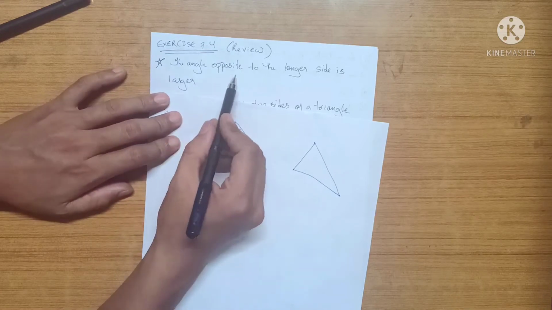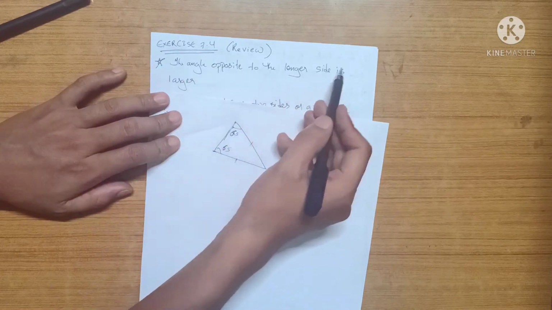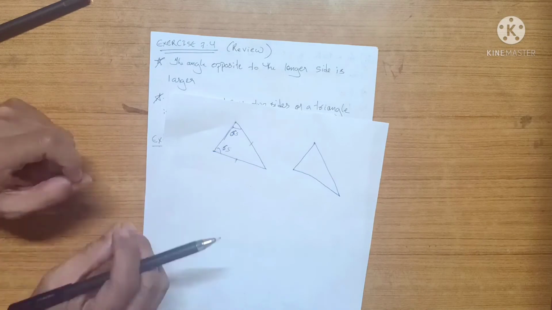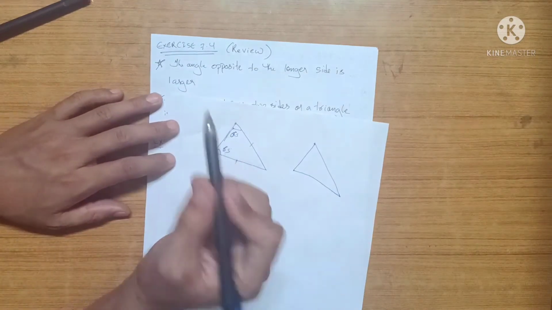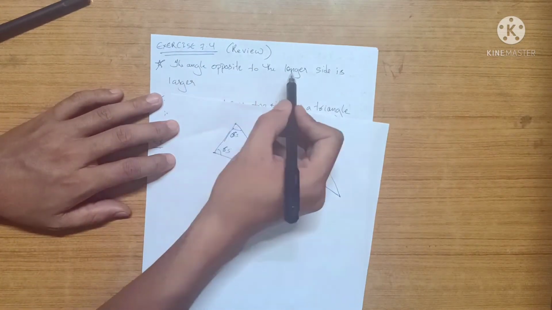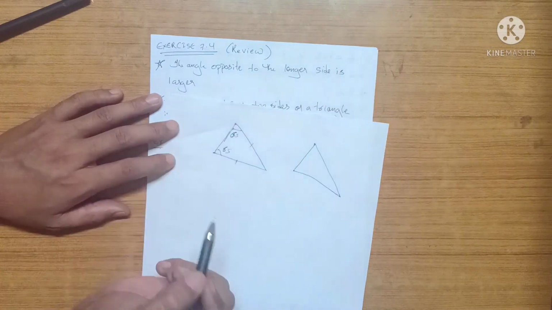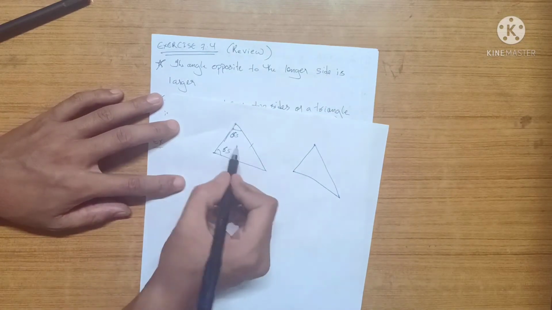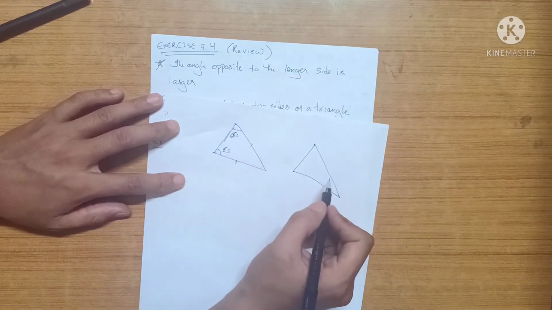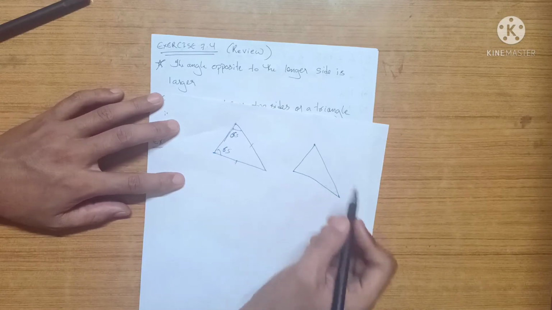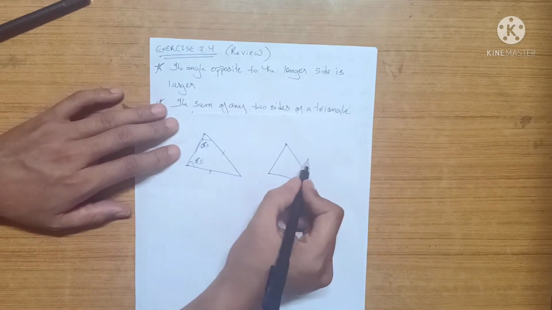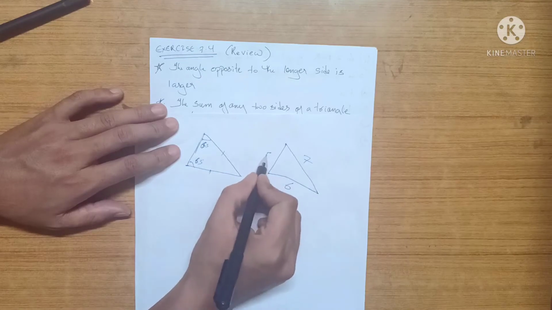So it's not just that the angle opposite to the longer side is larger, you could also say the angle opposite to the smaller side is also smaller. Okay, first let's do this. Let's say this is 7, 6, 5.